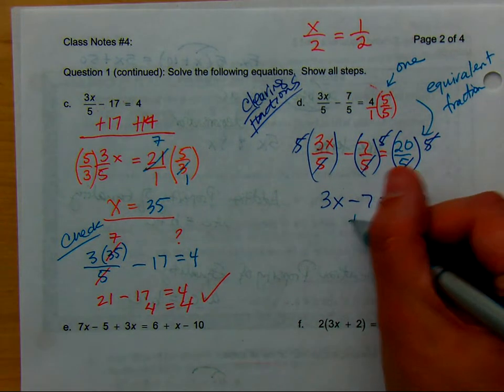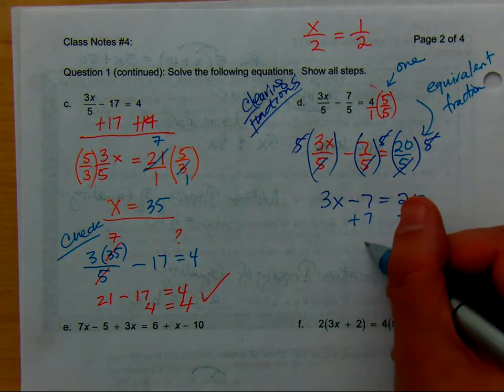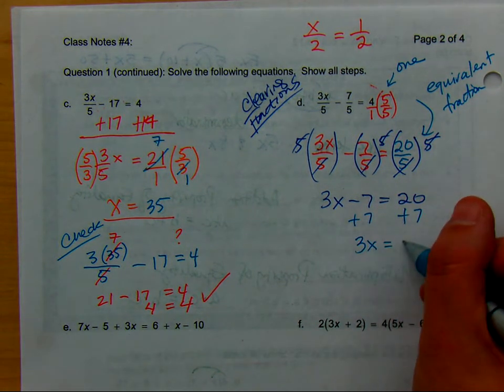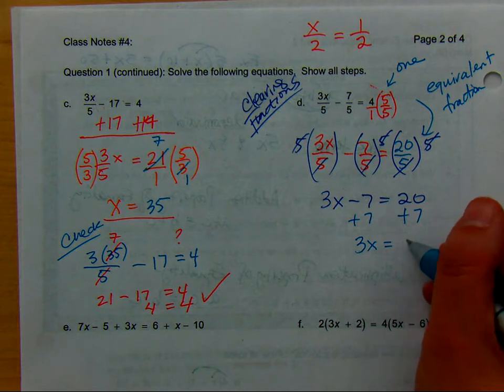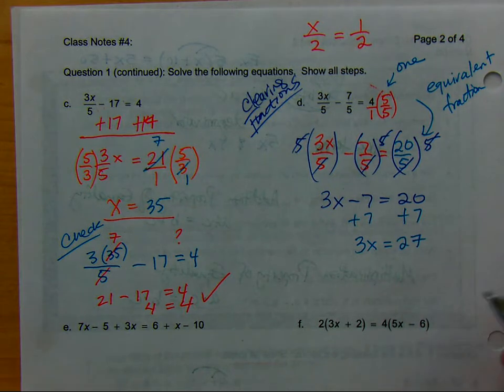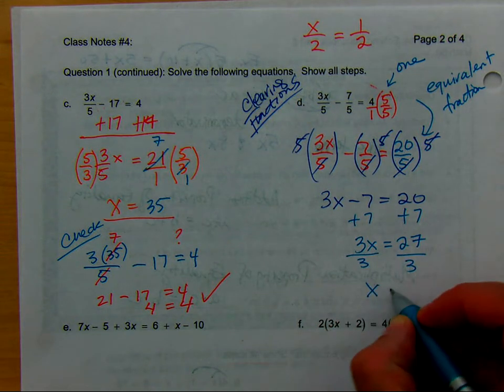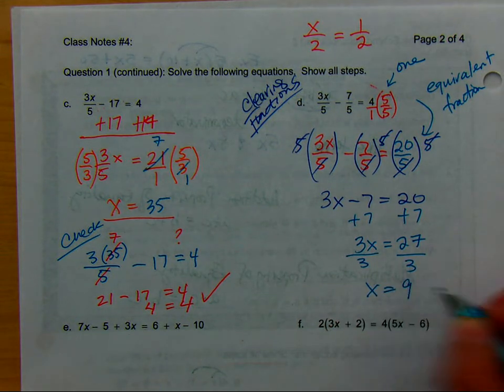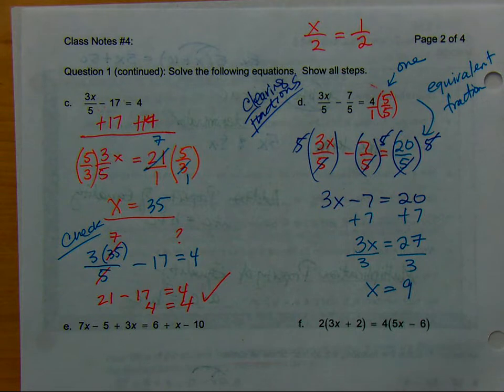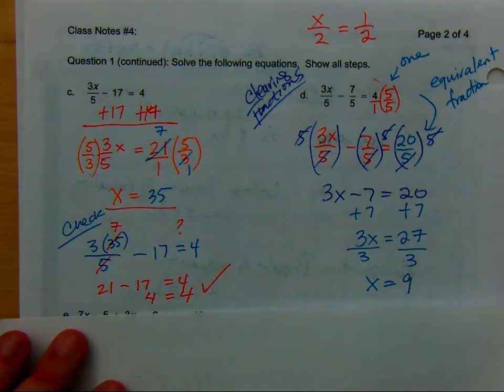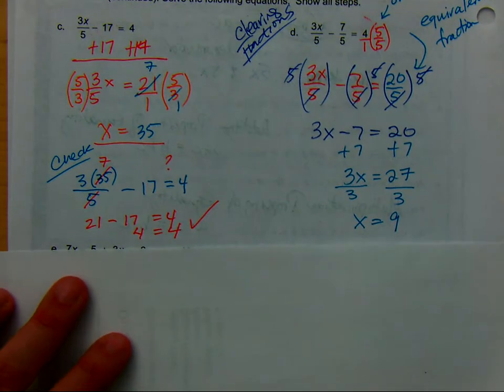We want to add 7, correct? 3x equals what? And then what next? Get x by itself. x equals 9. And because I ran out of space, I'm going to just take a clean sheet of paper here, and I'm going to do the check.